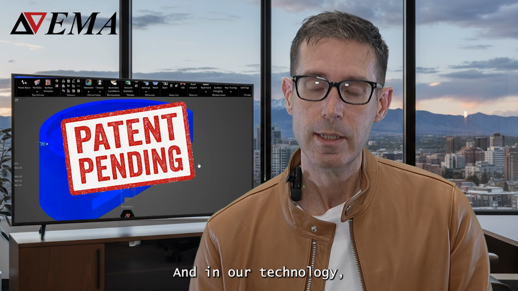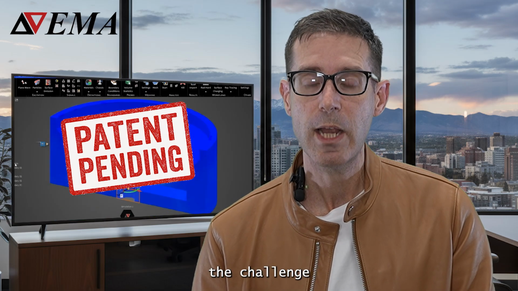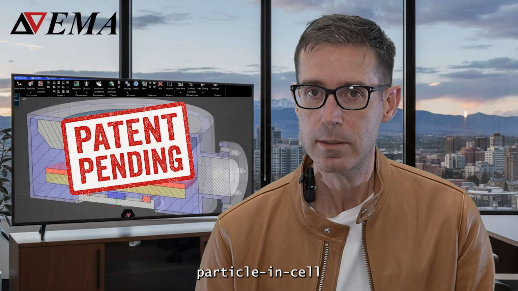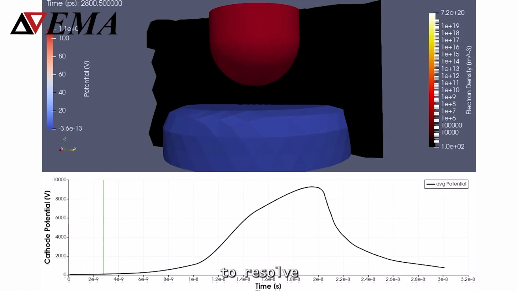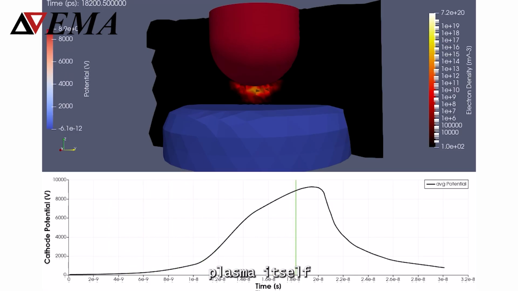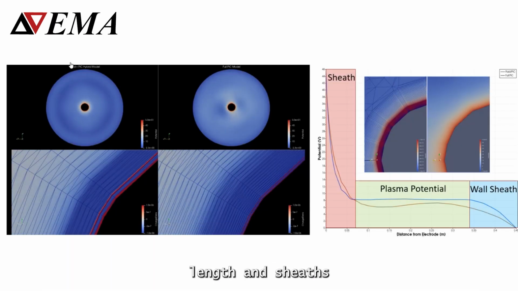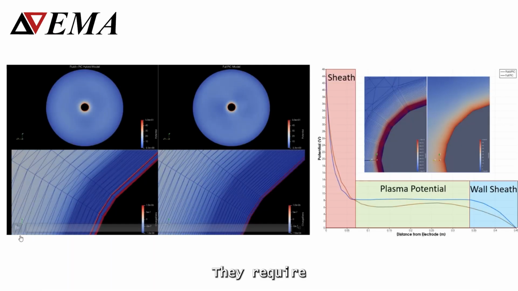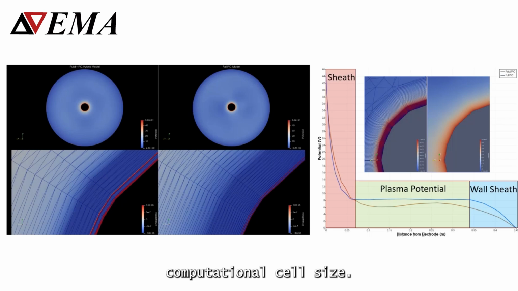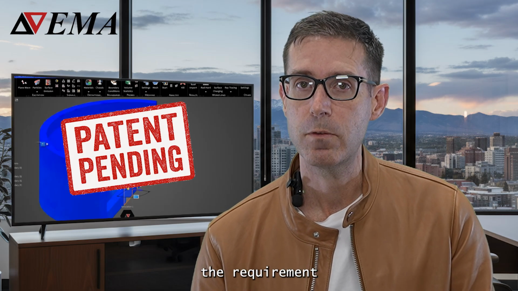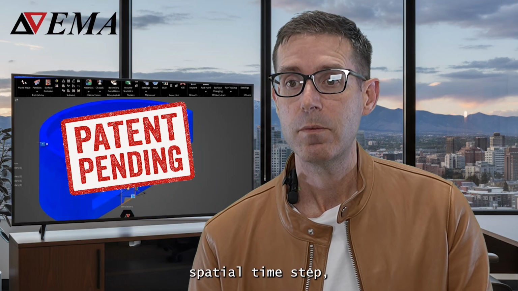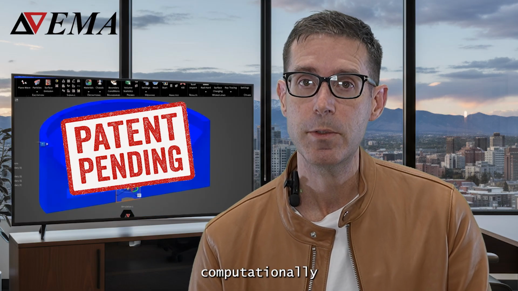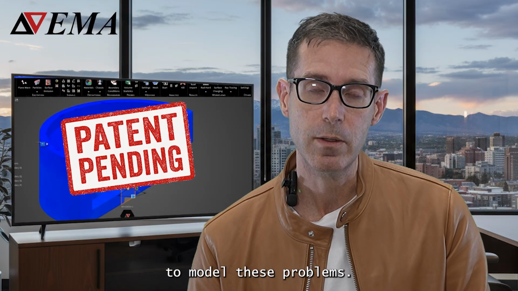And in our technology, the challenge that we overcome is that particle in cell requires very small time steps to resolve the motion of those macro particles. And then the plasma itself has Debye length and sheaths that are very small that require a small computational cell size. So when you combine the requirement for a small computational time step with a small spatial step, it becomes computationally impractical to model these problems.